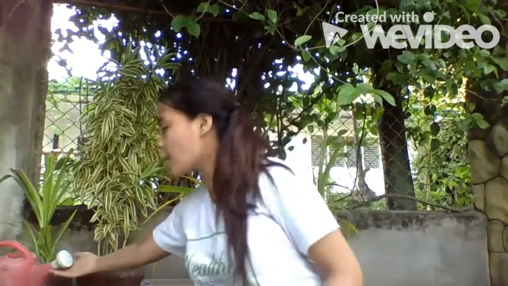Now, as you can see, we have our new background because I will be teaching you how to plant ornamental plants. You can see these are examples of ornamental plants. This one is also an example of a gardening tool. We're going to use that for watering the plant. But before that, let's proceed to our new lesson for today.